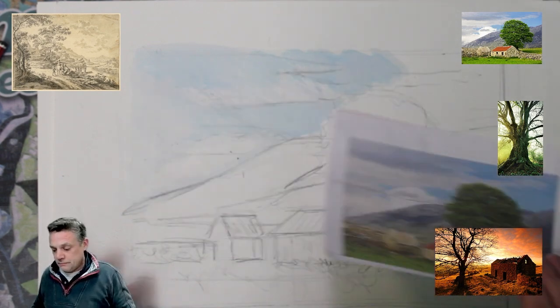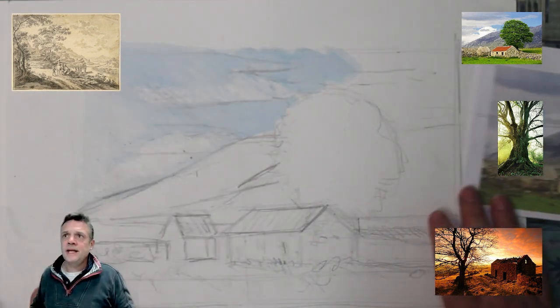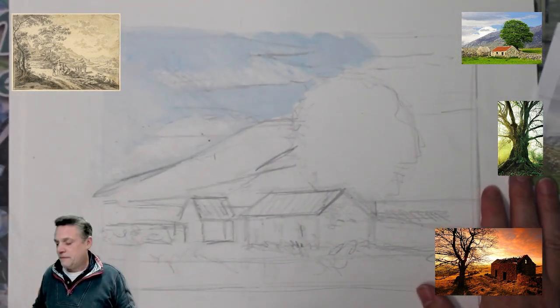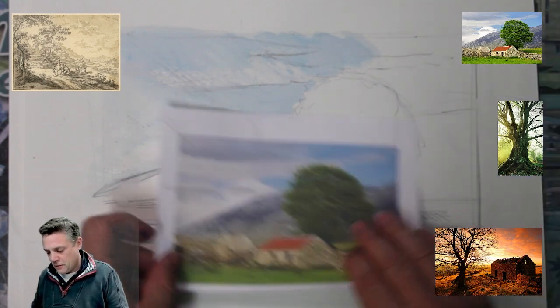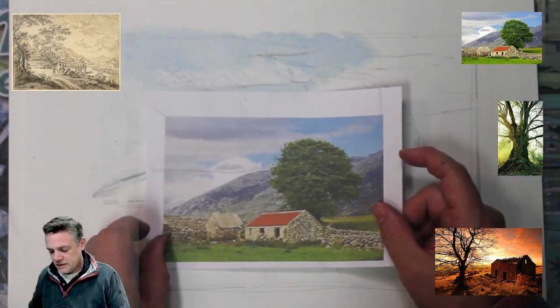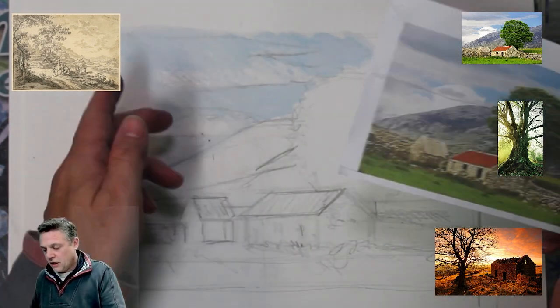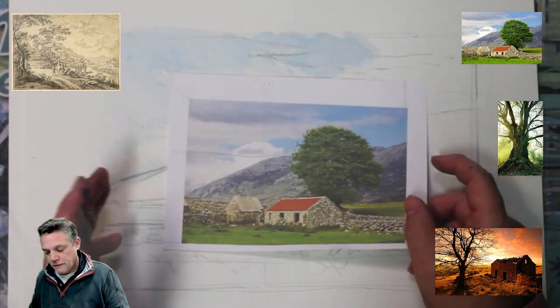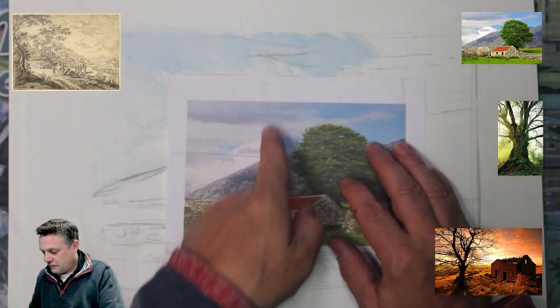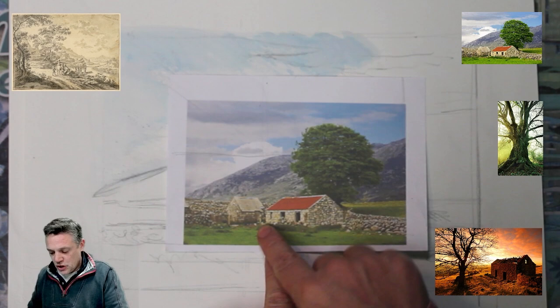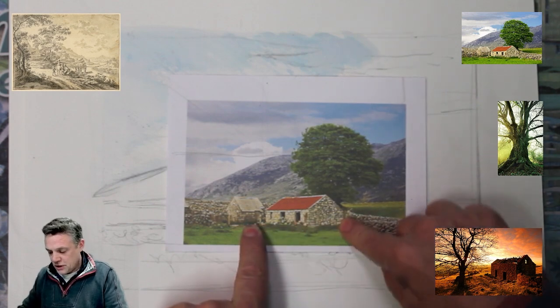Okay, so here's the landscape that I've sketched out quickly before the beginning of the lesson today. I used the same sort of techniques as before, which is measuring out where the edge of the building comes to.